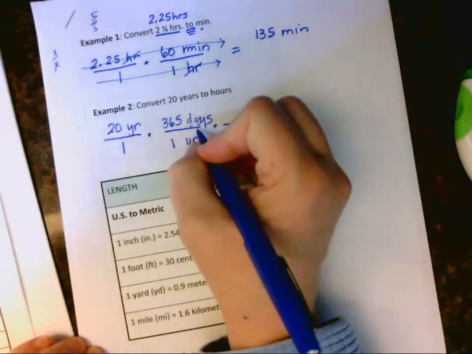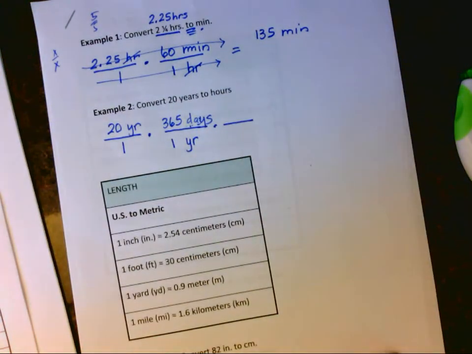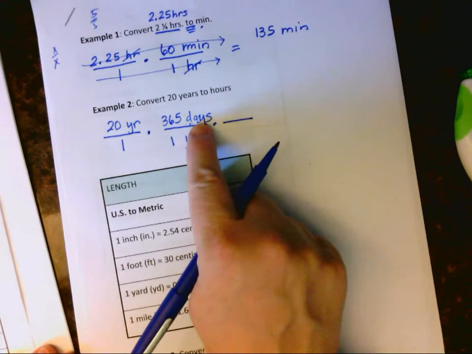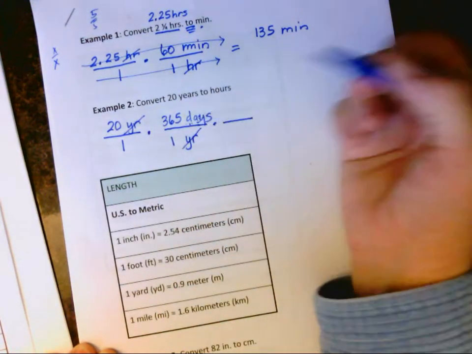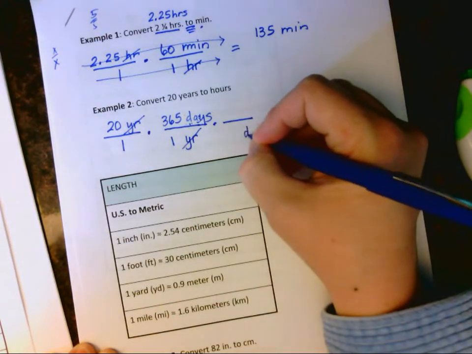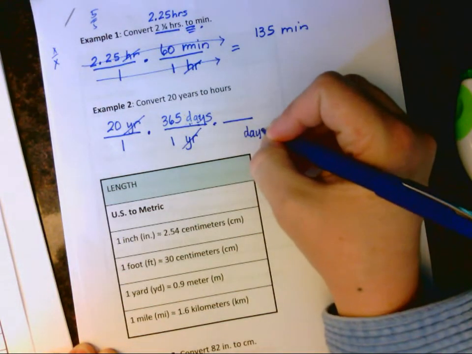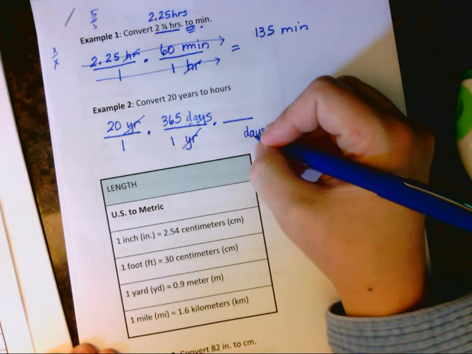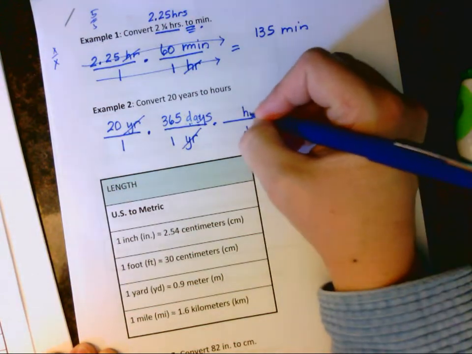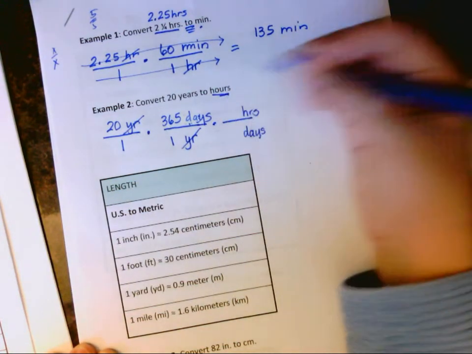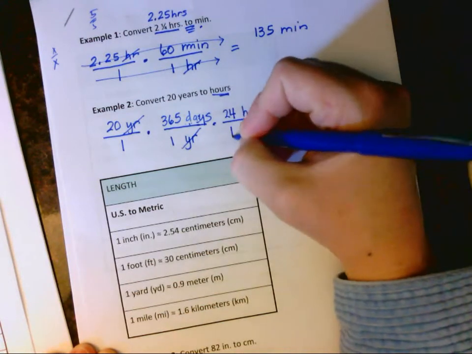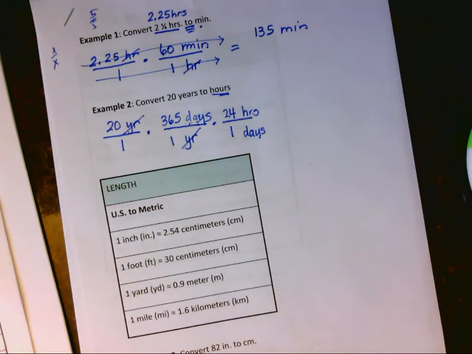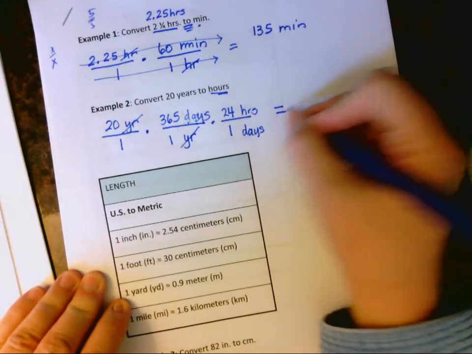Most of them work in 1 step with 1 equivalent unit fraction. And now we don't really want days. At this point, we've changed out of years, and we'll be in days at this point, but we want not days, so we put it in the denominator to cancel. We want to go from days to hours, because our goal was to get it to hours. And we know that 24 hours makes 1 day. That's on the chart. So it was necessary to use 2 unit fractions here.